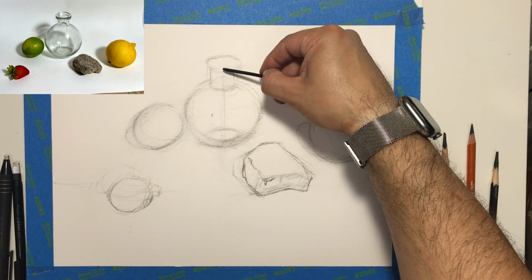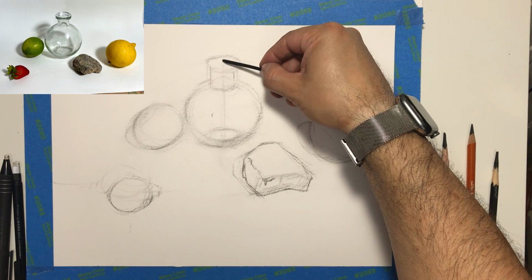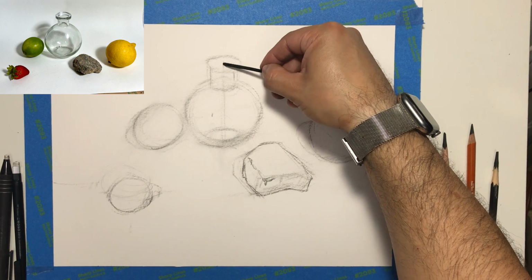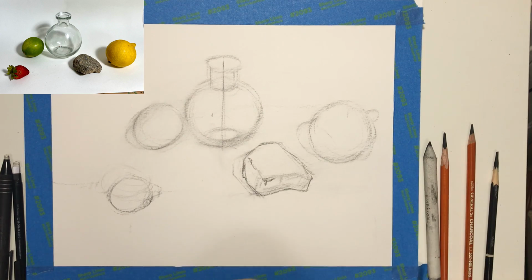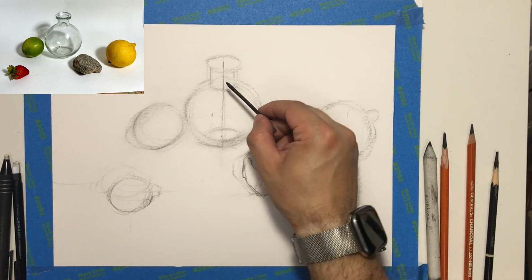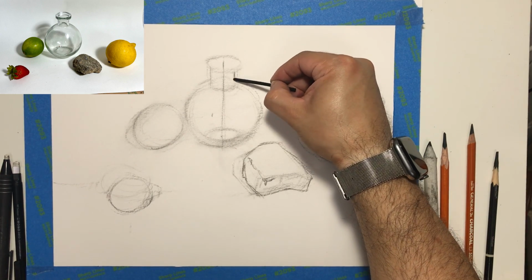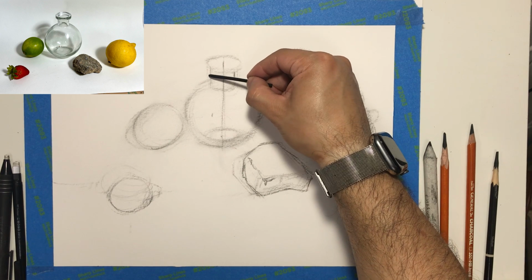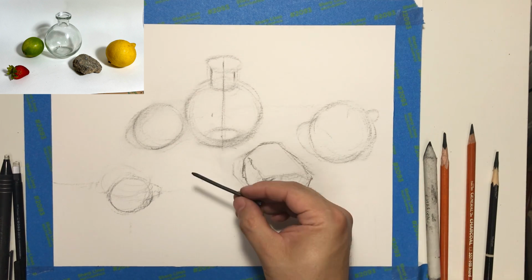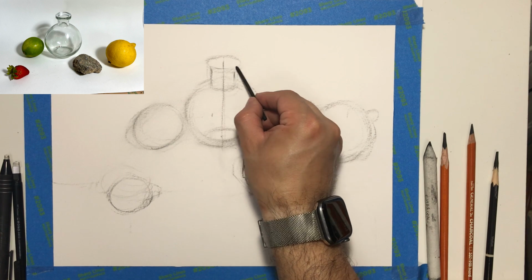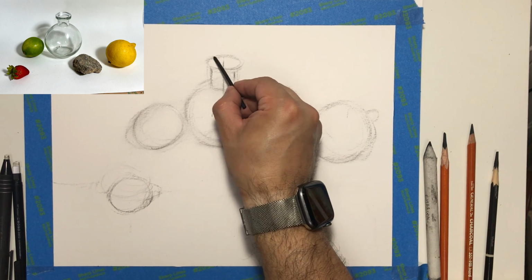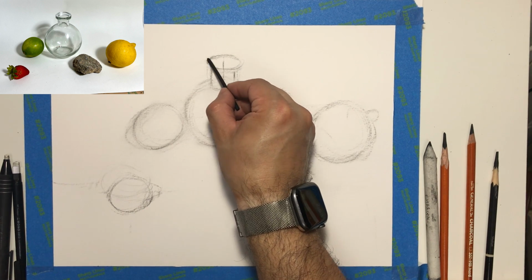When you're working on an object that is symmetrical, I always want to look at the axis of this form, right down to the center of it, and then from here to here should be roughly the same distance. From here to here should be roughly the same distance, right? And then all the other nuance will happen, but at least you have a general sense of your proportions of this object.